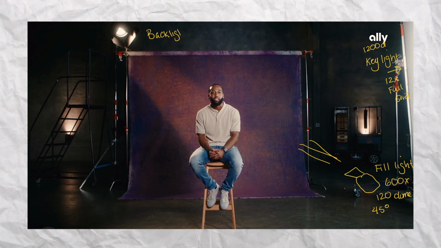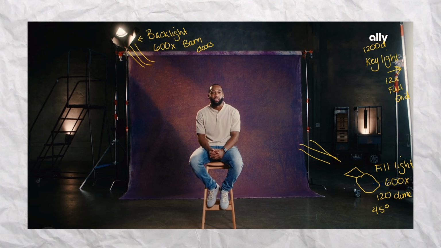So for the backlight, we had a 600X Aperture, of course, with the Fresnel and barn doors attached. But honestly, we should have gone for a 300 because the 600 is super powerful and we actually didn't need that much power. So in hindsight, I would have gone for a 300. As you can see on the interview shot, there is a little hot spot that I was trying so hard to get rid of, but we didn't have that much time to really nail it down. That's the only thing that I don't like, that hot spot coming from that 600. So that was our backlight, just the 600X with barn doors and no diffusion.